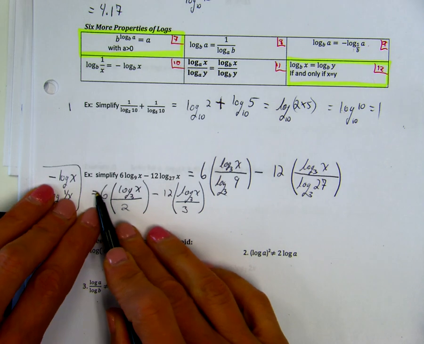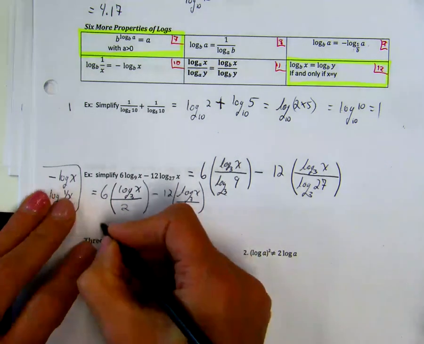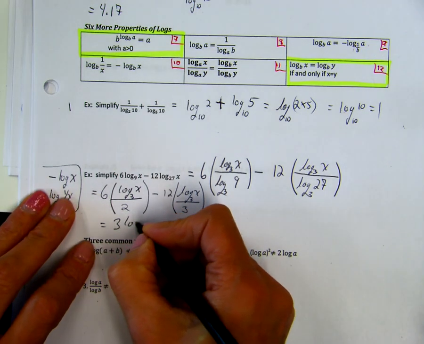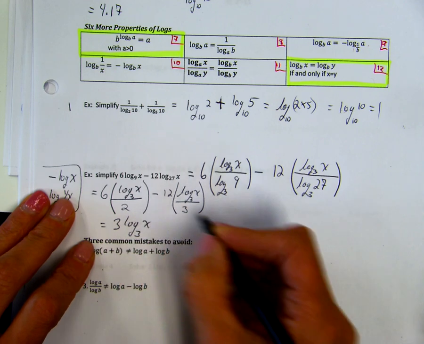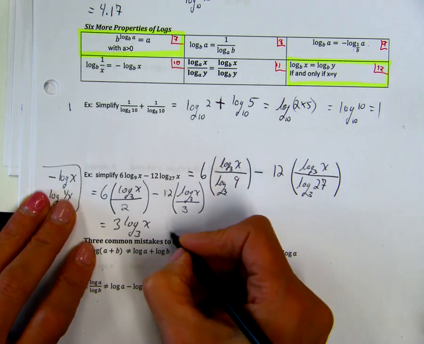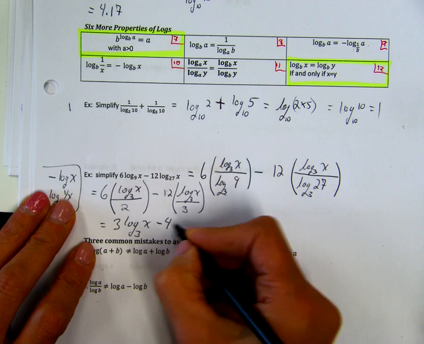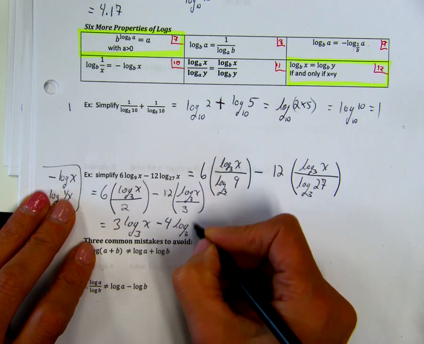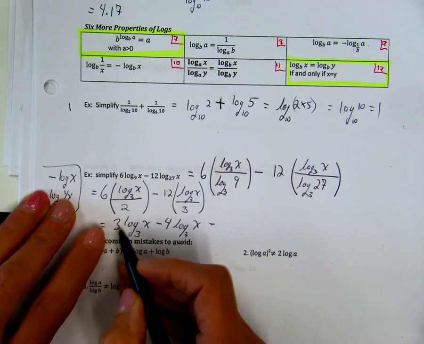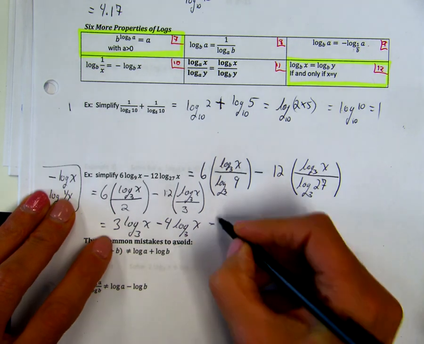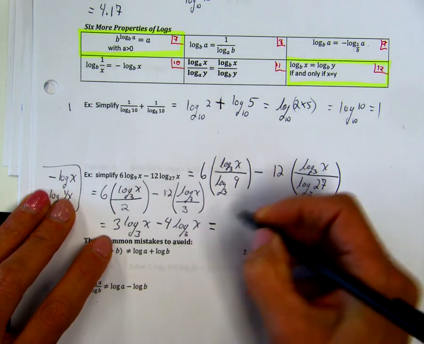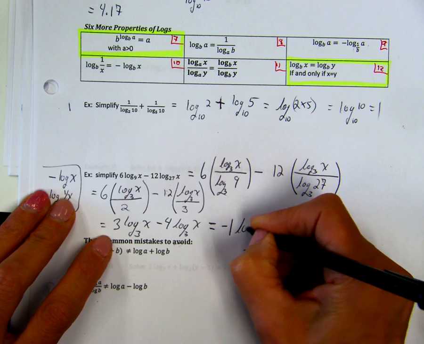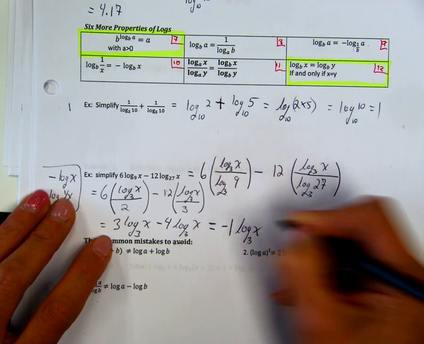This can simplify. 6 times this divided by 2 gives me 3 times log to the base 3 of x. Similarly, I've got 12 over 3 gives me minus 4 log to the base 3 of x. I've got 3 oranges minus 4 oranges. It leaves me 1 orange short, minus 1 times log to the base 3 of x.